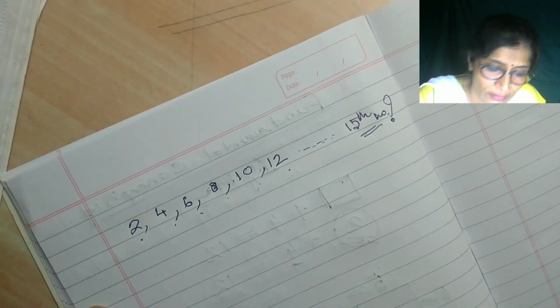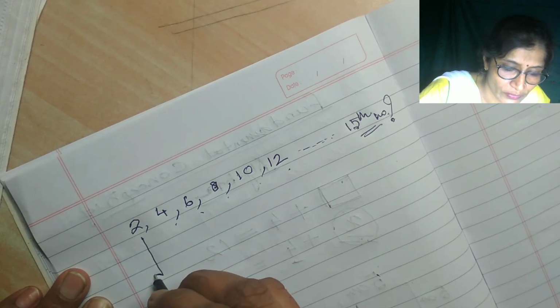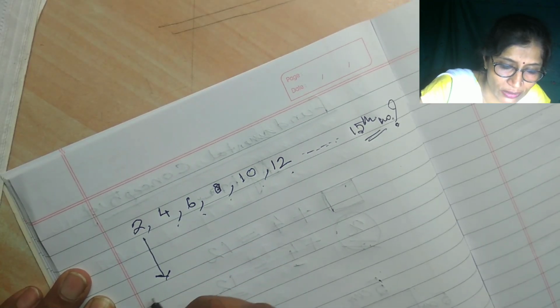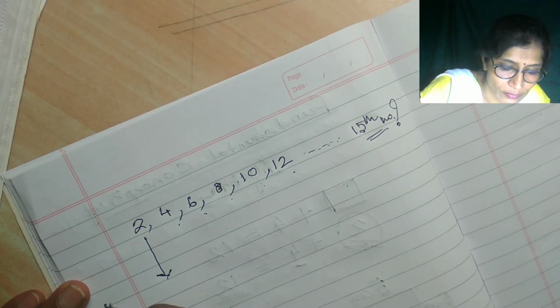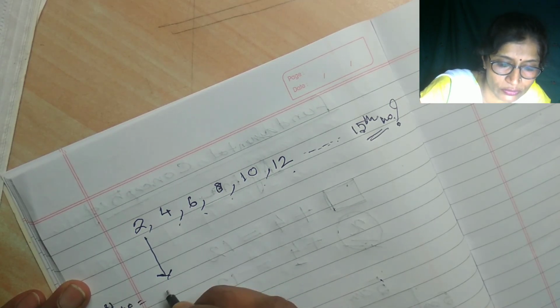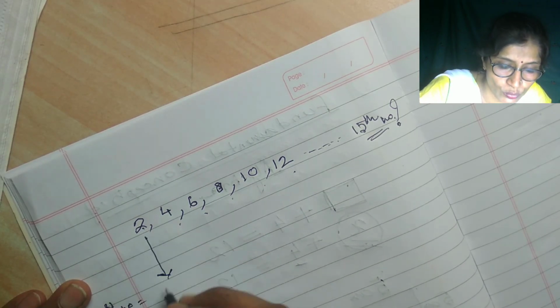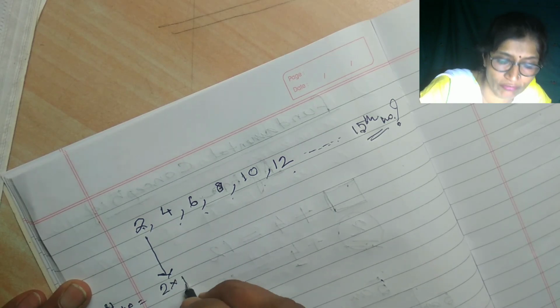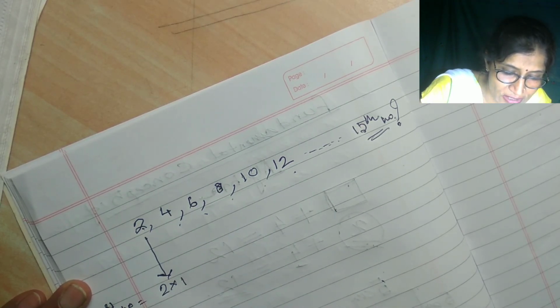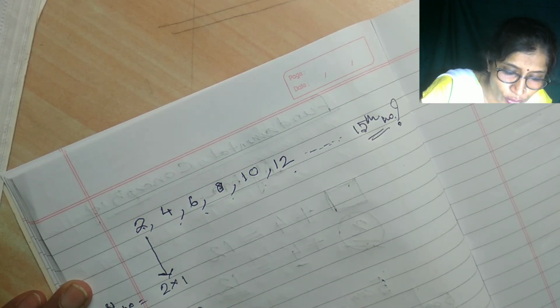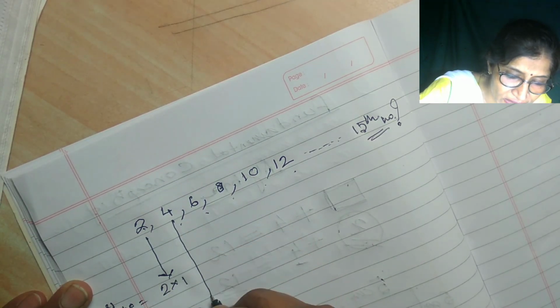How will you get it? Because this 2 is the first number, and that first number is equal to what? This is 2 into 1, first number. When I write here second number, then that is equal to 2 into 2. Then I will get this second number.